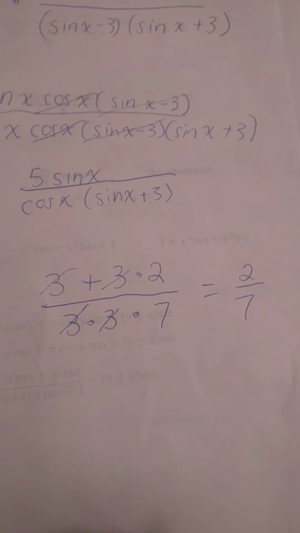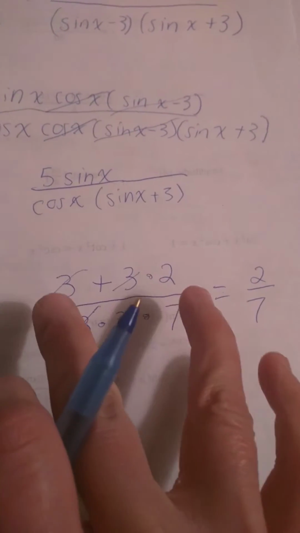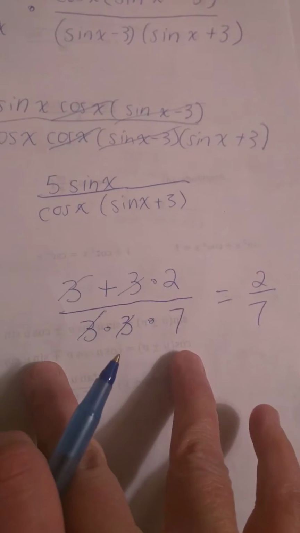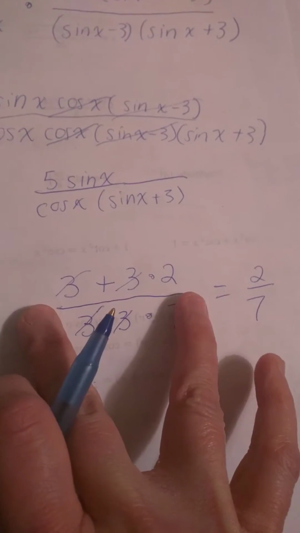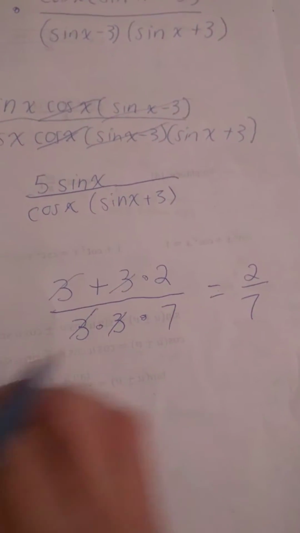What you actually need to do, recall, whenever you have something written as a rational expression, that bar, the fraction bar, is actually a grouping symbol.